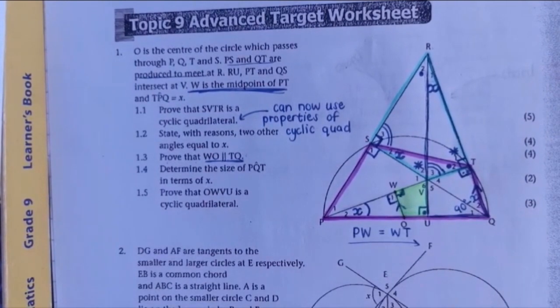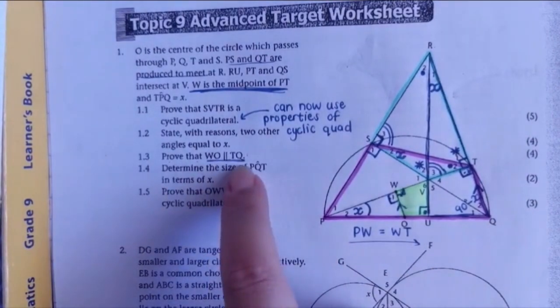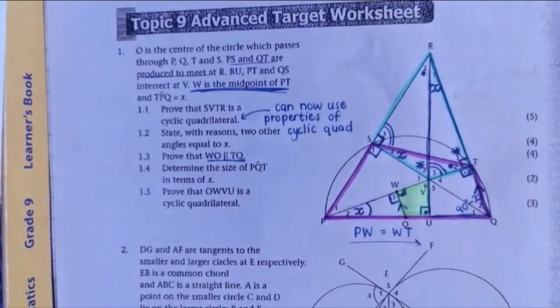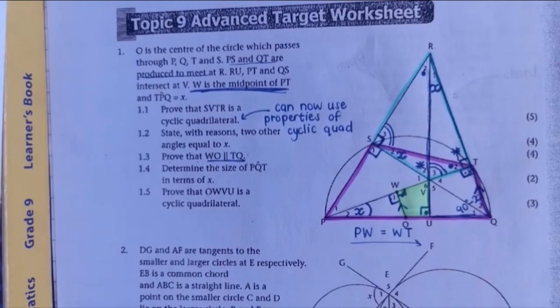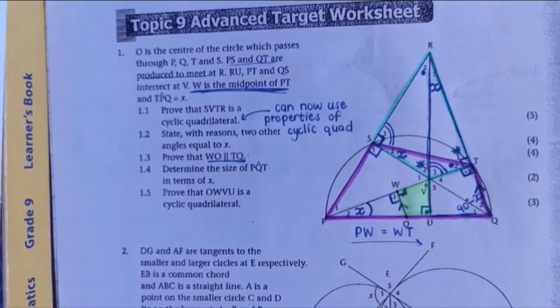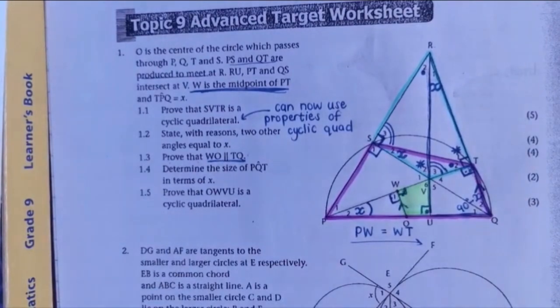But especially with these prove that questions, if it says prove that, for example, WO is parallel to TQ, that is a 4-mark question, which is quite a lot of marks. But if you can't do it, and you've spent already 4 or 5 minutes on it, move on to the next question, because you can use that going forward. It's not going to penalize you going forward. If you couldn't prove that they're parallel, you can then actually still use it.